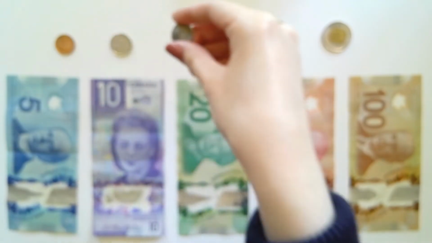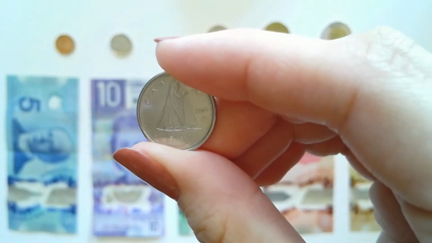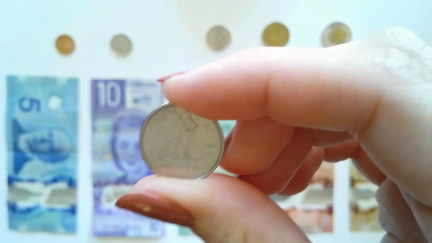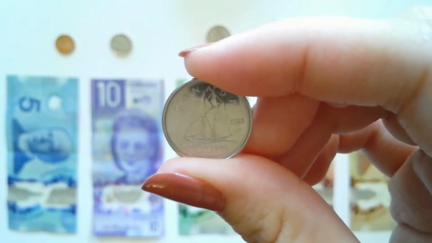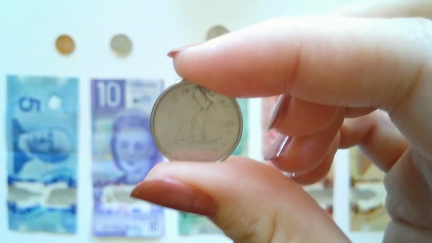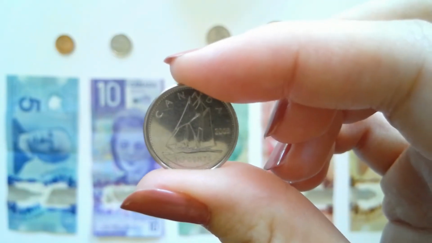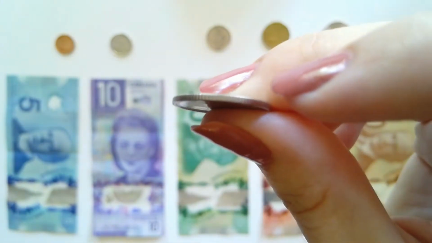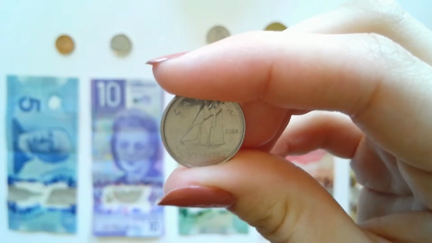Then we have the 10 cent coin, and this one is also called a dime. You'll notice that the dime is smaller in size than the nickel, so it's good to remember that the size of a coin doesn't equal its value. Dimes are, of course, worth more than nickels, despite being smaller. The dime is also silver in color. It has small bumps or ridges on its side, and it usually has a picture of the Bluenose boat on one side.